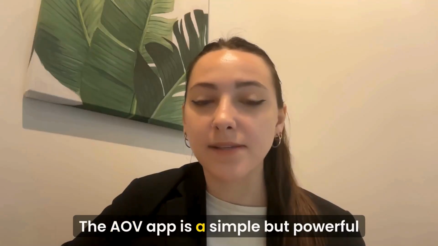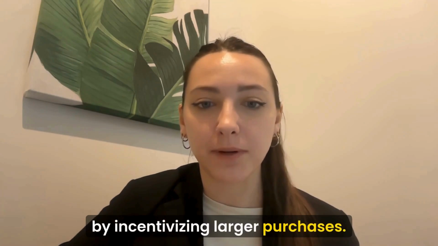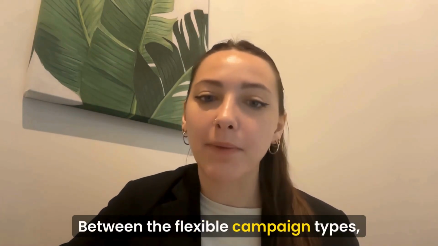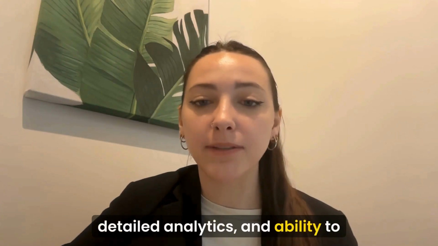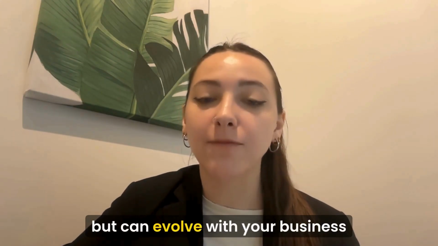The AOV app is a simple but powerful way to increase your store's revenue by incentivizing larger purchases. Between the flexible campaign types, detailed analytics, and ability to directly request new features, it's a tool that not only boosts sales but can evolve with your business too.